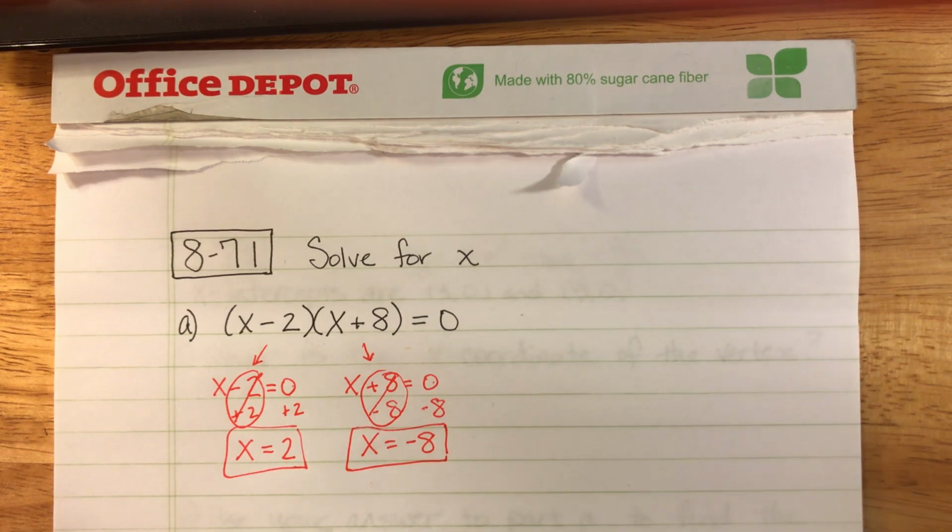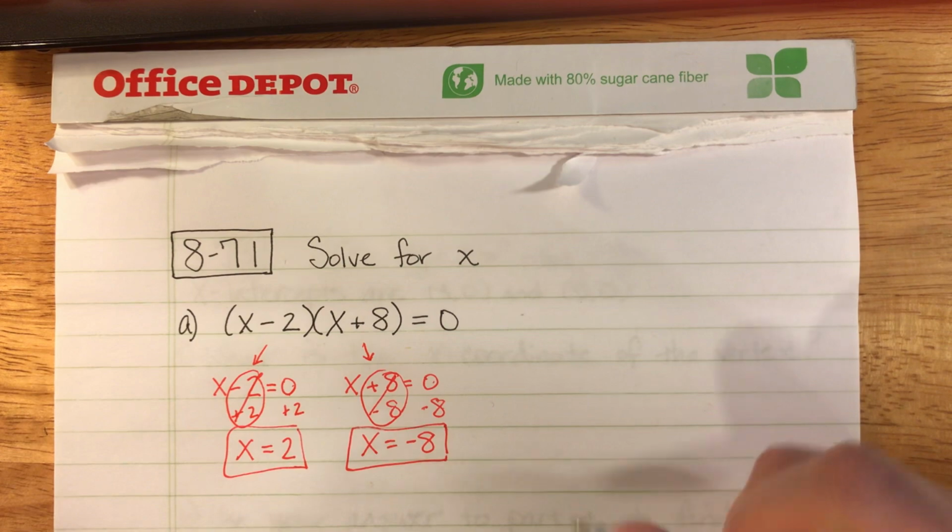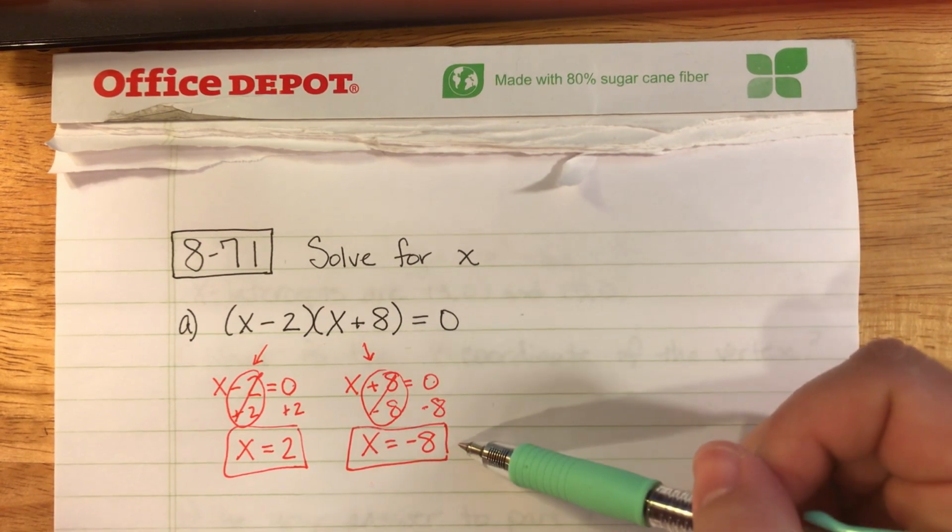Those are the two numbers that if I were to plug them back into my equation and evaluate it, it would equal 0. Since this is a quadratic, these are also the x-intercepts of the graph, or what we call the roots.